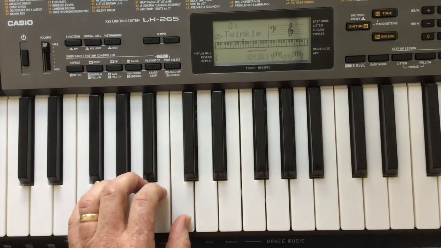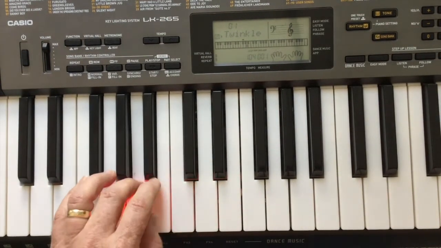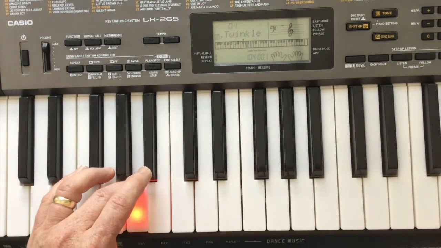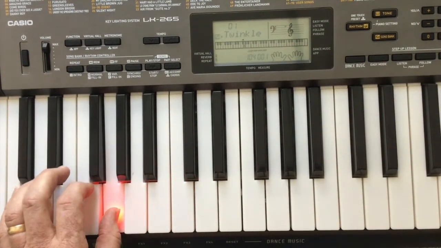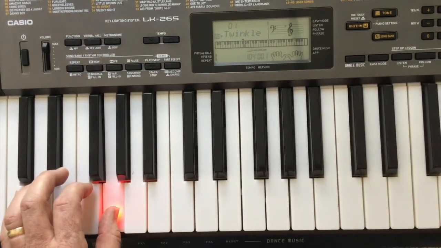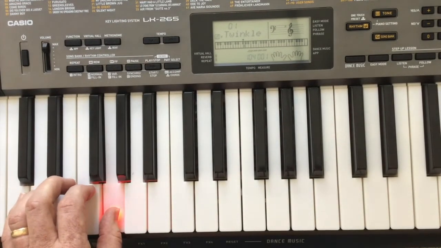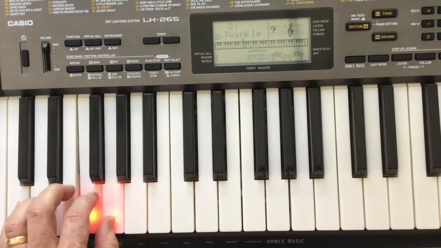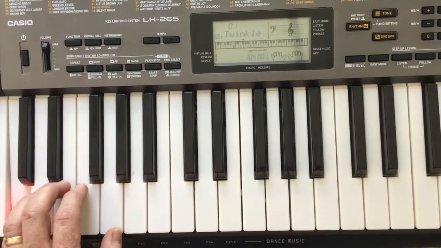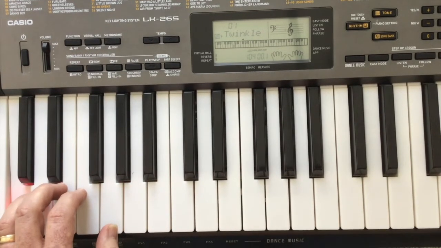Then I'm going to go back with the 1, 2, 3. My thumb crosses underneath, like my right hand crossed as I was going up. Left hand, it crosses underneath as we go down. Line my fingers up. Back to pinky. Watch the whole thing.